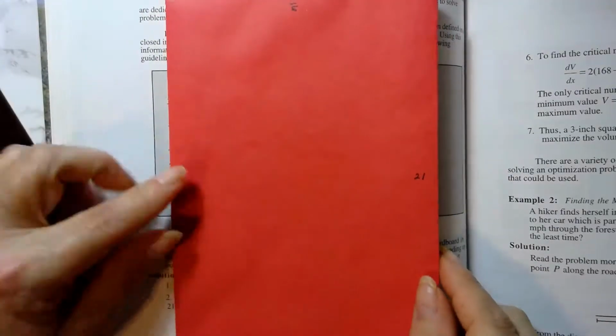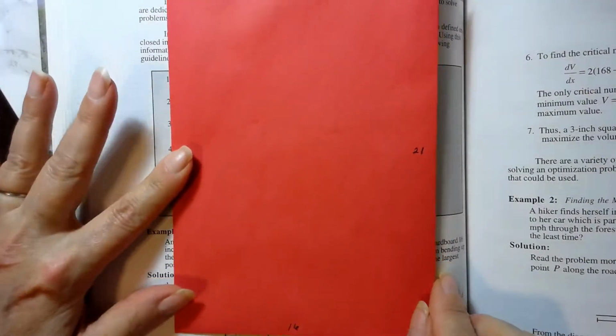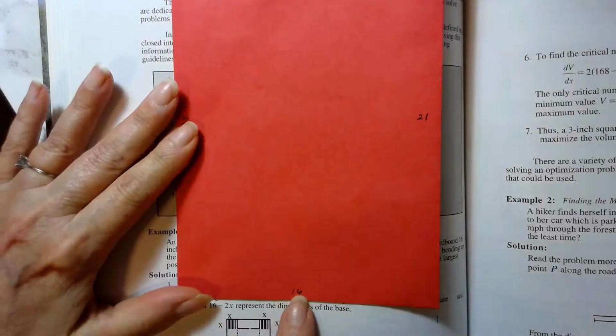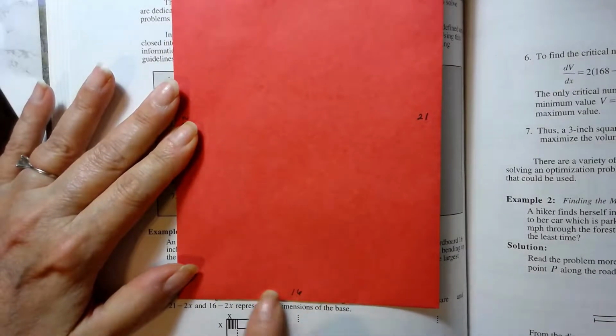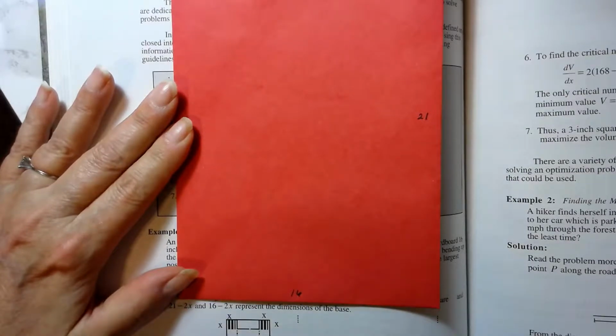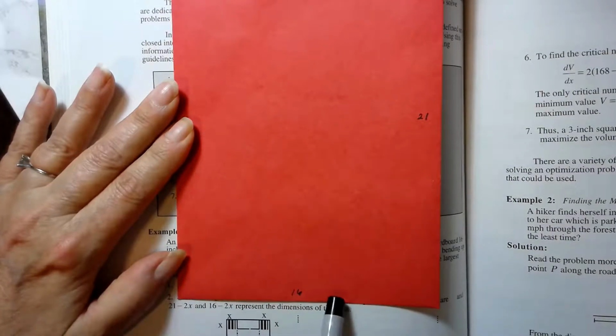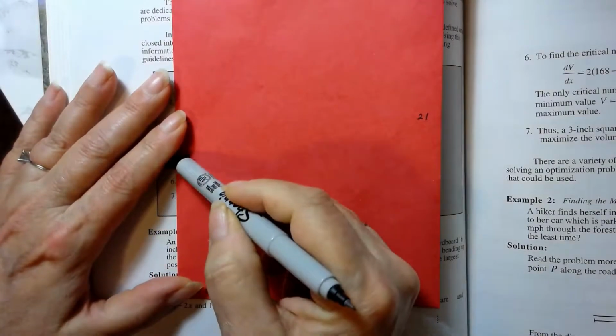I could take this cardboard and say, you know what, I'm going to cut congruent squares of size 0. In other words, I'm not going to cut anything out of there. Well, then I can't make a box, right? So my domain here is going to start at 0, meaning I make no cuts in the cardboard. Also, I'm going to use this side here since it's an even number, 16. I could cut squares 8 inches, right? This is 8 and this is 8, makes 16.